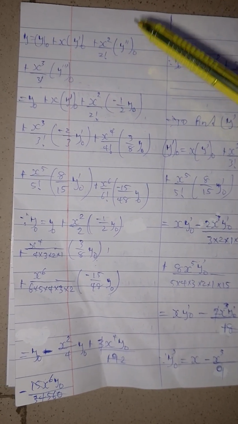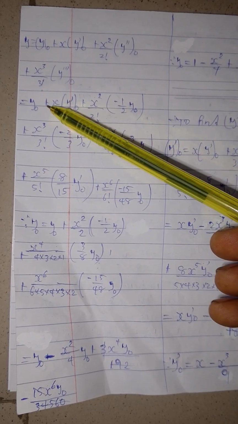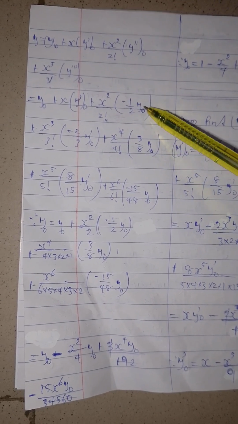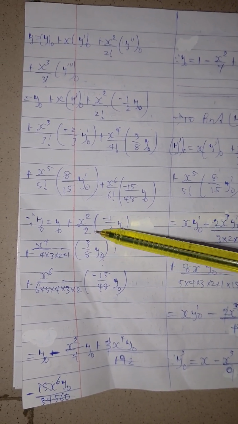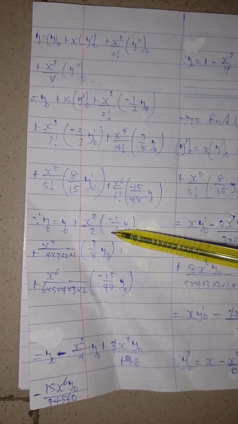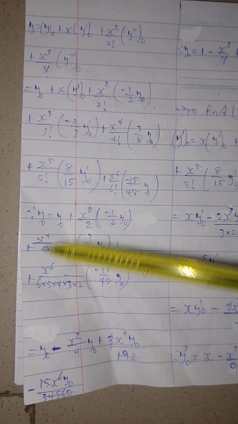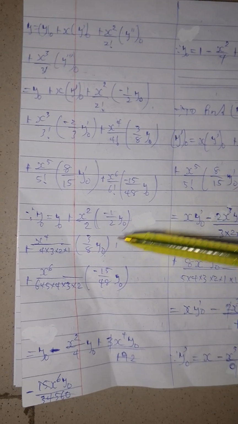Not y prime naught though, only y naught. So the one I have y naught here is x squared over 2 prime minus 1 over 2 y naught. I put it down here. Which one again has y naught? This I have x⁴ over 4 factorial. I know that 4 factorial is 4 times 3 times 2 times 1. Then put it down here.